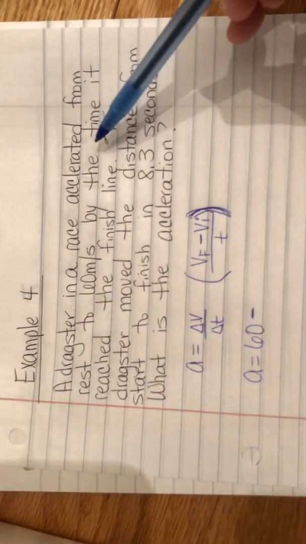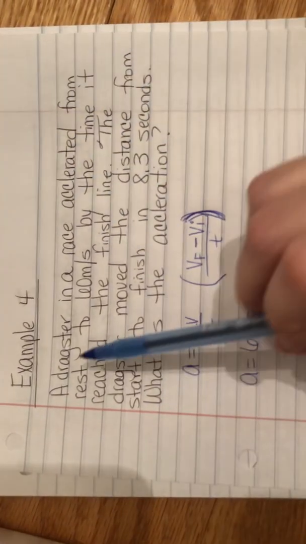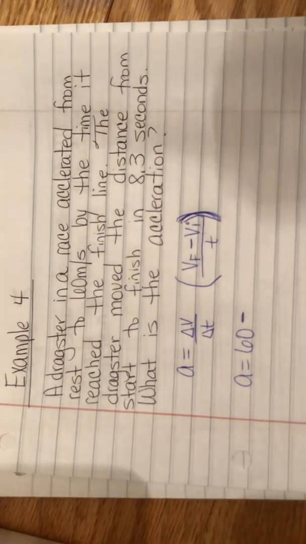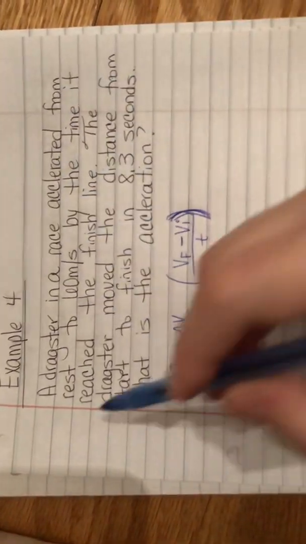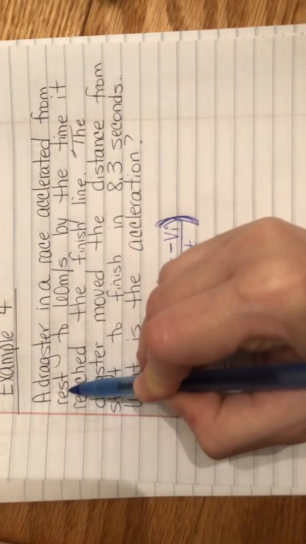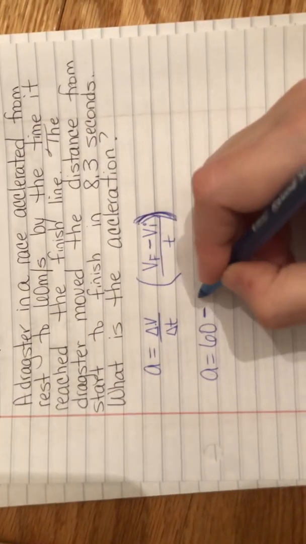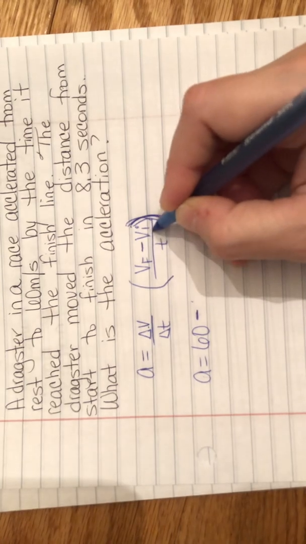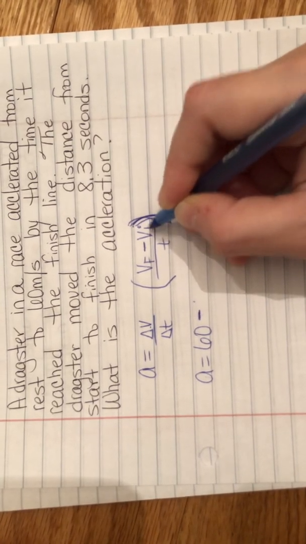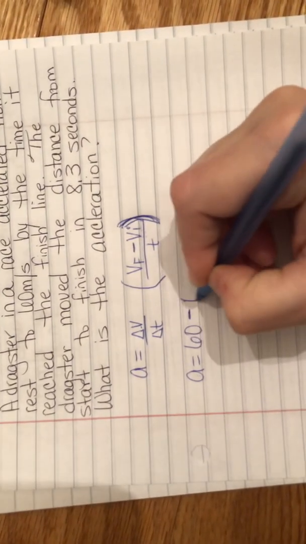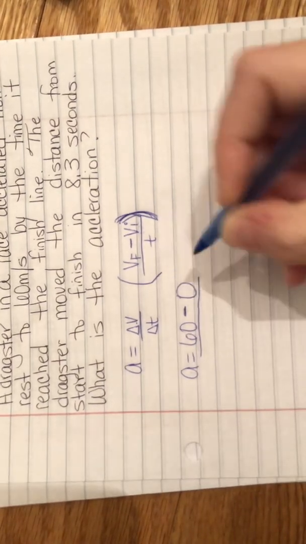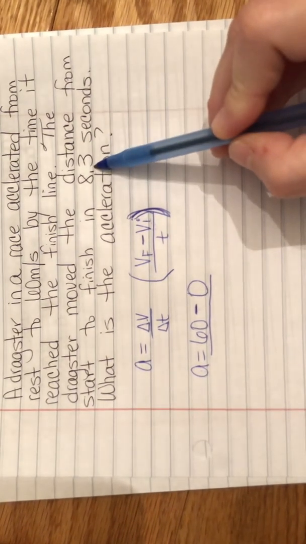It doesn't give you a number, but it says a dragster, which is a race car, in a race accelerated from rest. If you're at rest, how fast are you going? 0. You're not going anywhere. So the initial VI, which is your speed initially at the beginning, is 0. Okay, and then time, it tells you, is 8.3 seconds.